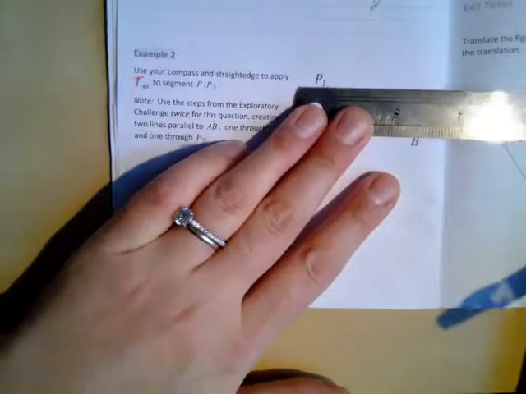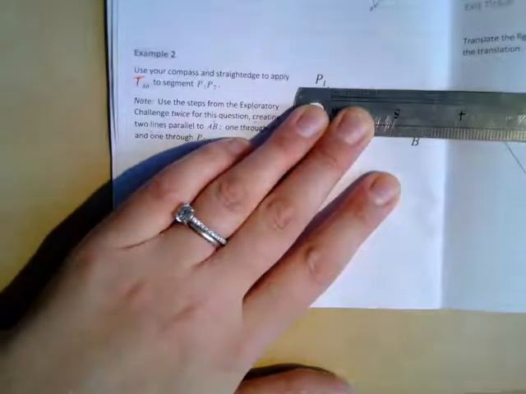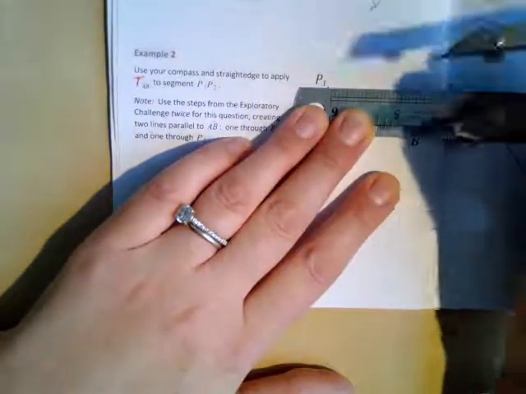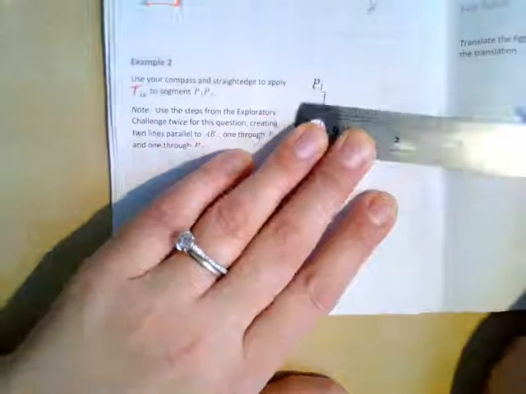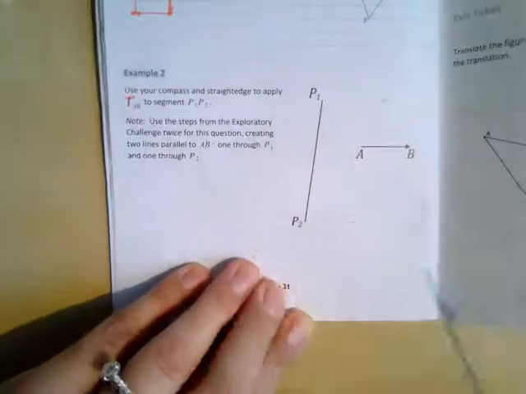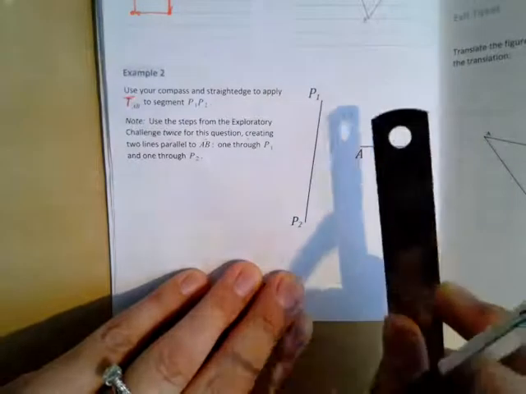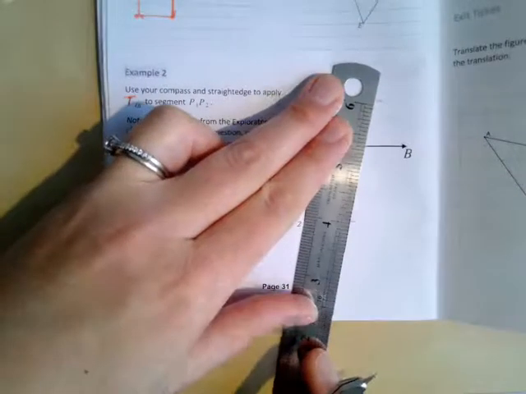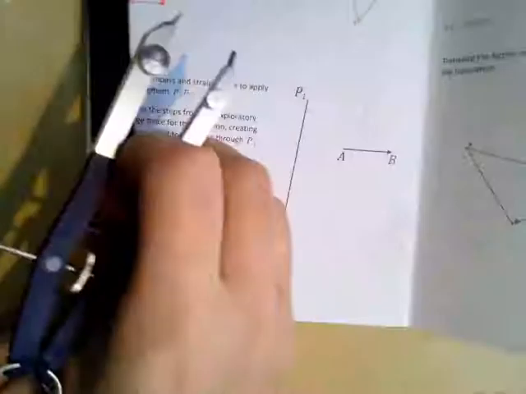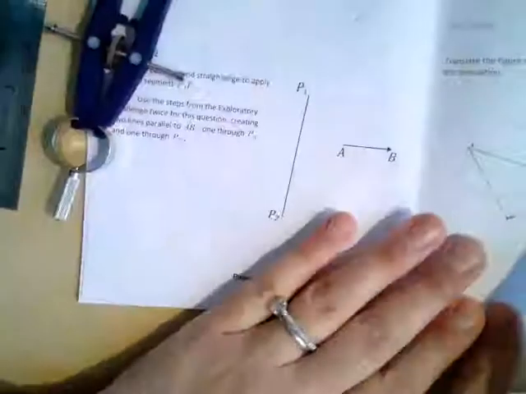So here, I have to take AB and kind of move it over to here. I'm going to take my compass here, and I'm going to mark, just as a guess, where it's going to end up. And then I'm going to do the same down here. It's always a good idea to kind of try and visualize where your translation is going to end up looking. So I think my translation is going to end up looking roughly something like this. But I don't know that's the case. So before I commit to that, I'm going to erase it and I'm going to do it properly.